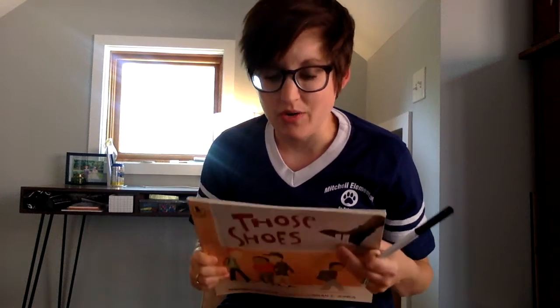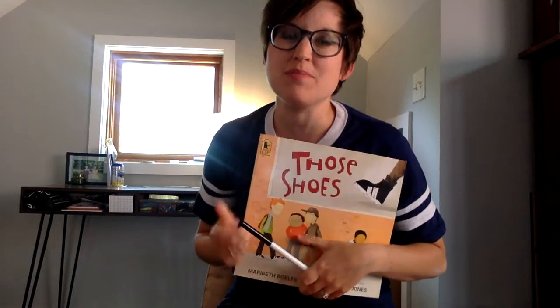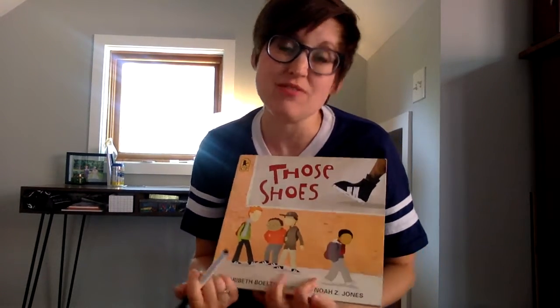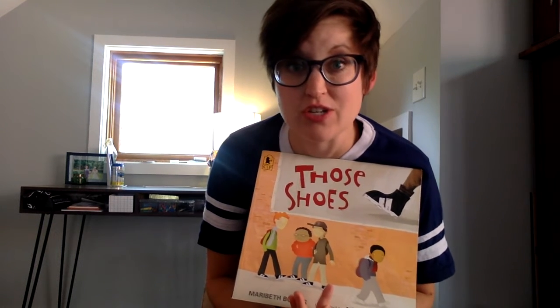First grade, we are going to jump back into our book, Those Shoes. I love this book. It is such an amazing, amazing book. And today, our objective is we're going to say, I can identify how characters change in our story.